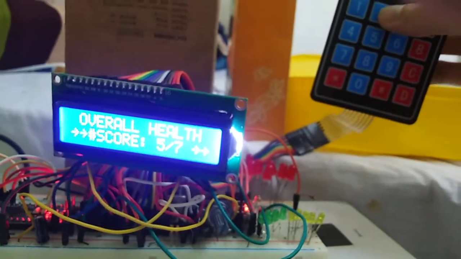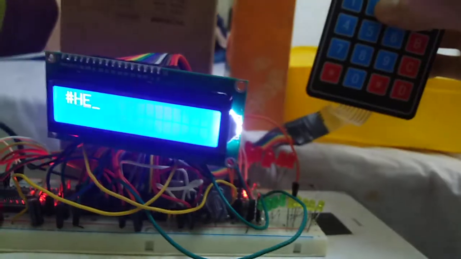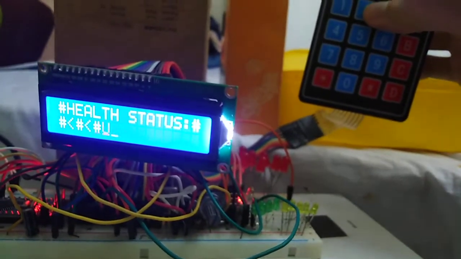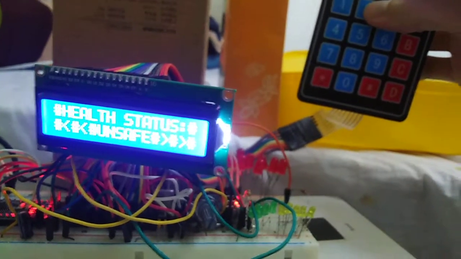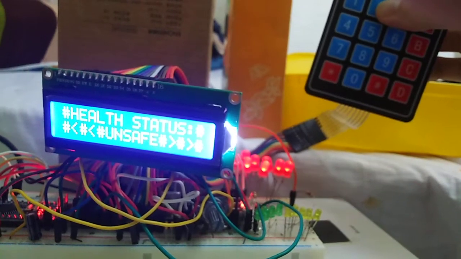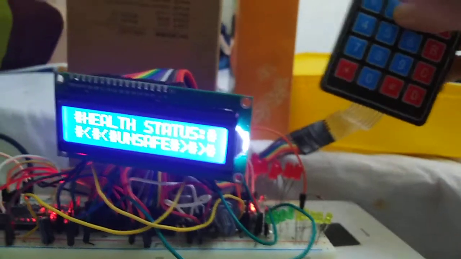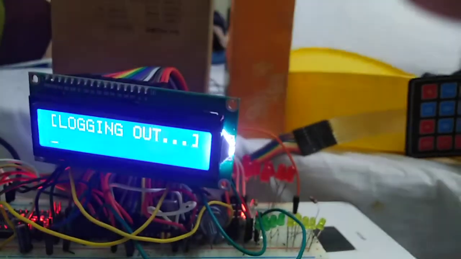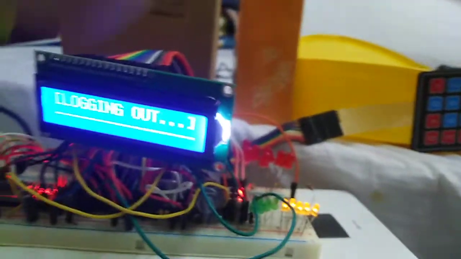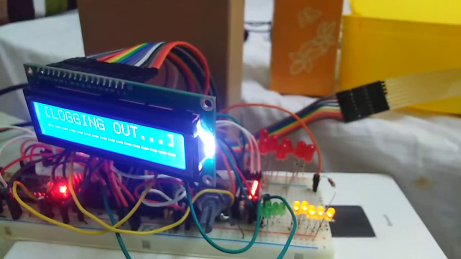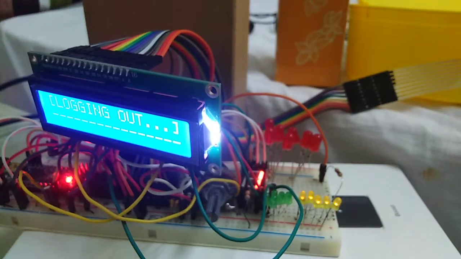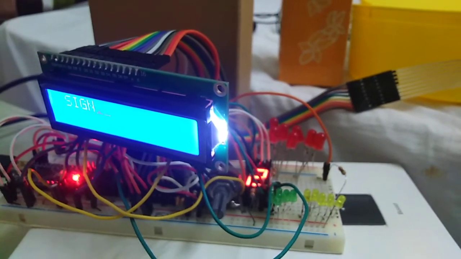The health score is 5/7. So 5/7 is unsafe. In the unsafe category, the red LED all lights up, with no more green LED blinking. So logging out, a successful registration is done, pending again. You will find that the 1 becomes 2 on the 7-segment display.